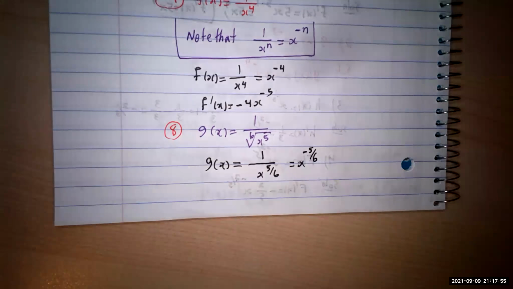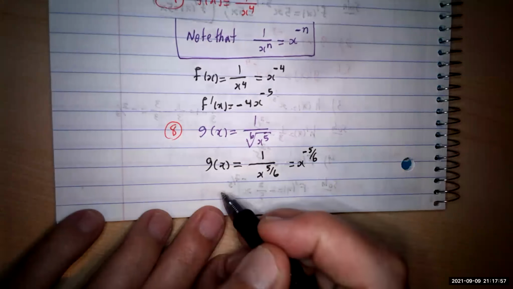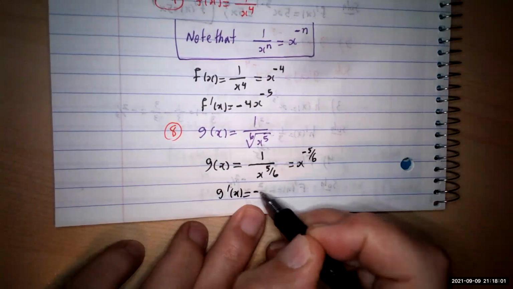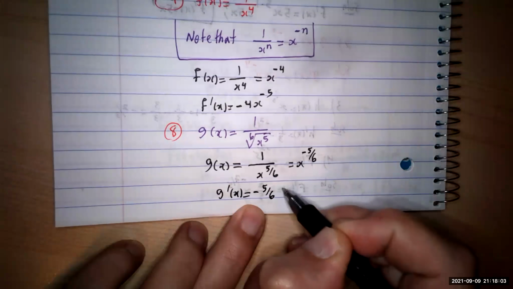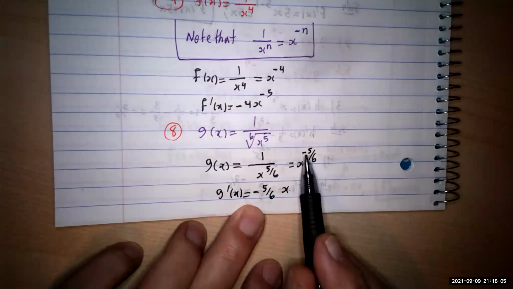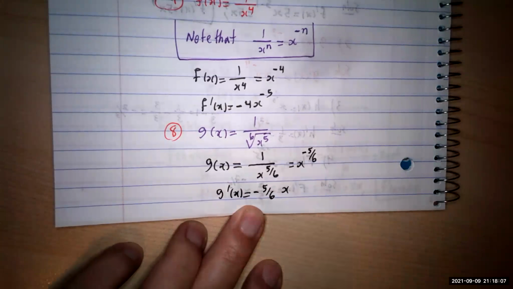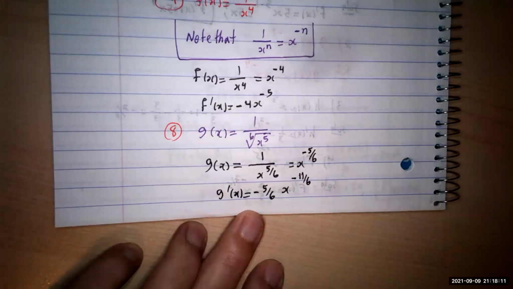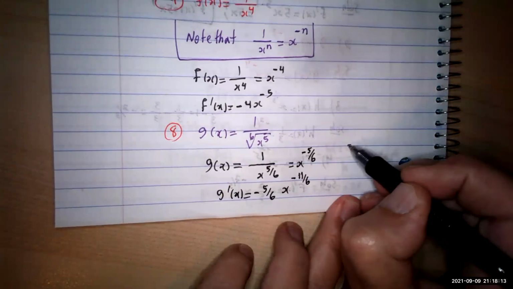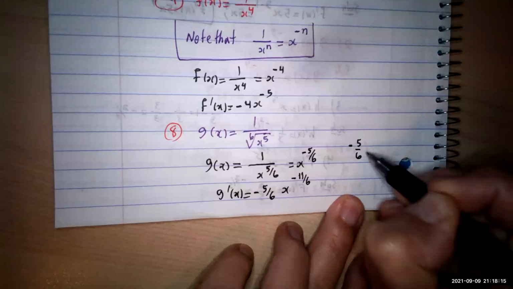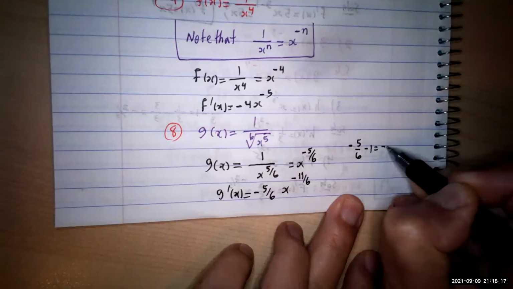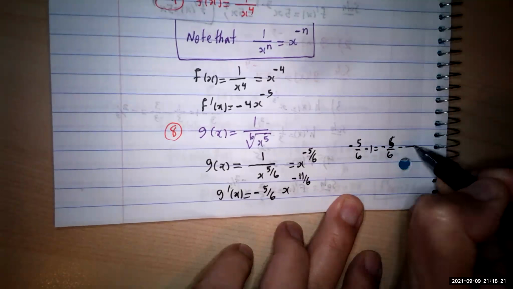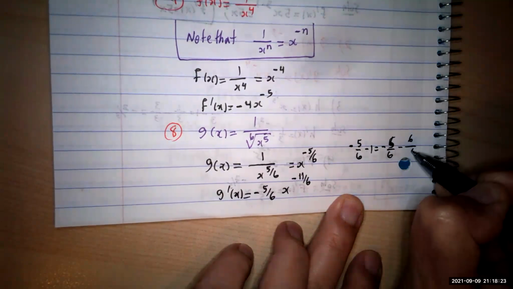Okay, question? Now we can differentiate it. Power down, negative 5/6, x to the negative 5/6 minus 1. That gives negative 11/6. Okay, if you don't believe it, negative 5/6 minus 1, you write this one as 6/6.